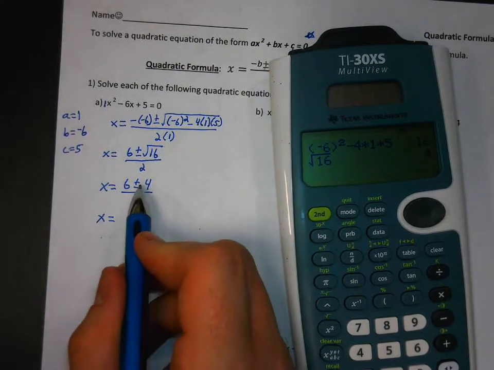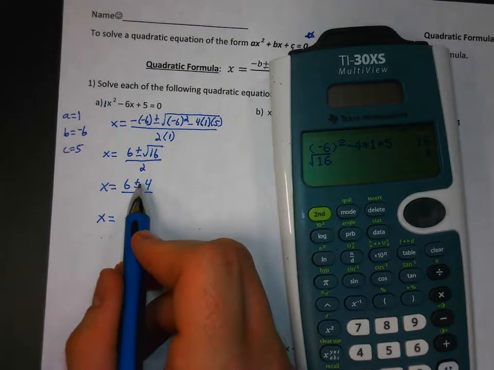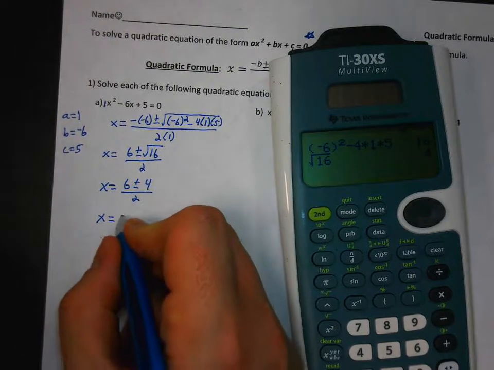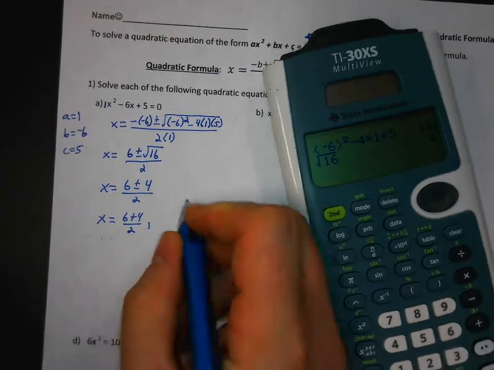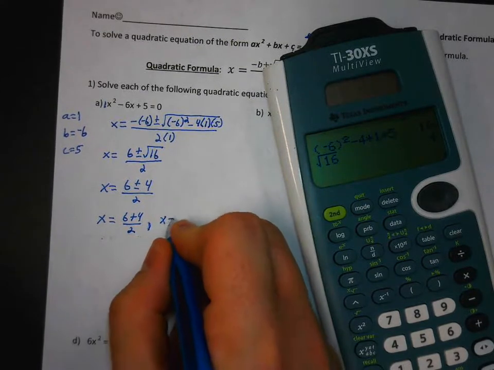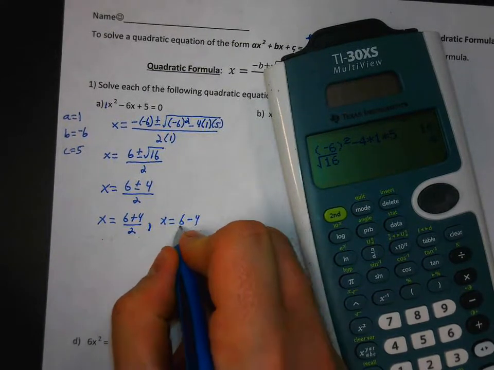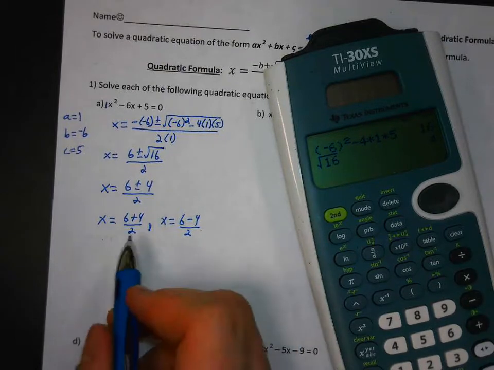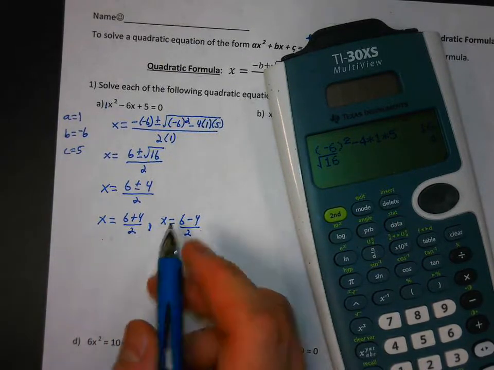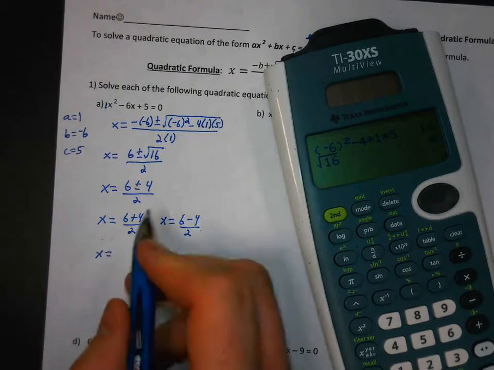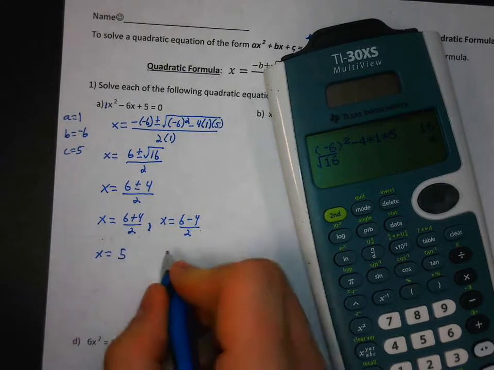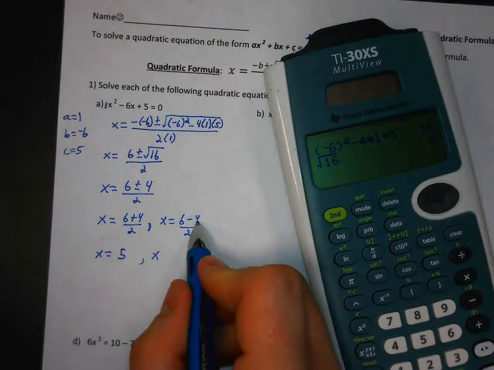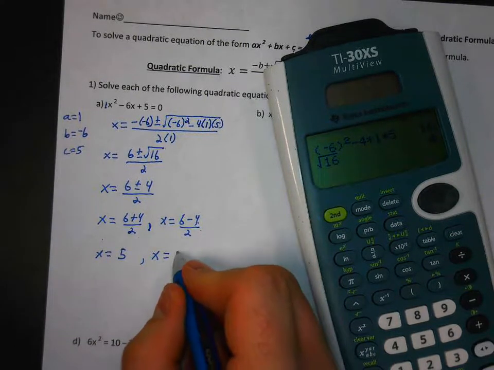Now, that plus or minus is where your two answers come from. So we want to do the addition, 6 plus 4, divided by 2. And then we want to do x equals 6 minus 4, divided by 2. Let's break it apart into two different answers. x equals 6 plus 4, which gives us 10, divided by 2 will be 5. And on the other one, 6 minus 4 is 2. Divide that by 2, you get 1.